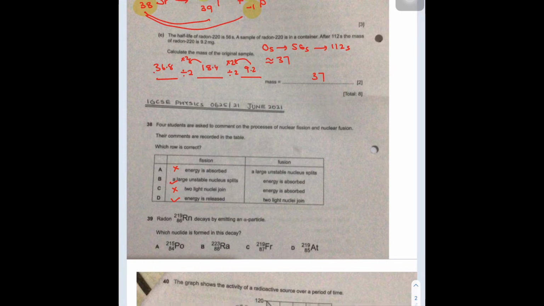Now fusion is on the next page, page 262. It says: protons and neutrons in middleweight nuclei tend to be most tightly held, so splitting a very heavy nucleus releases energy. That happens in nuclear fission. However, energy can also be released by fusion, which is joining very light nuclei together to make heavier ones. This is called nuclear fusion.